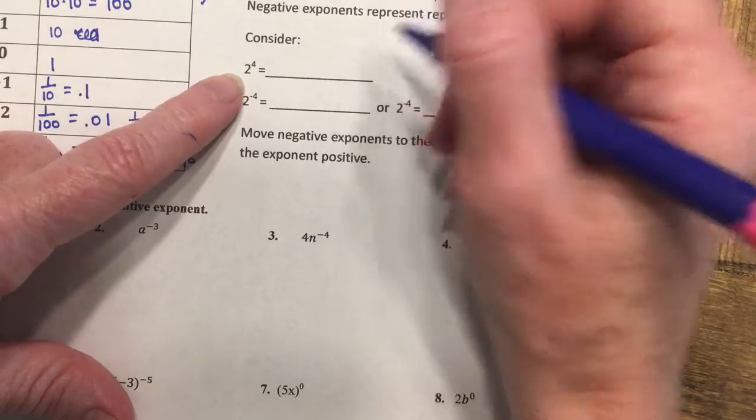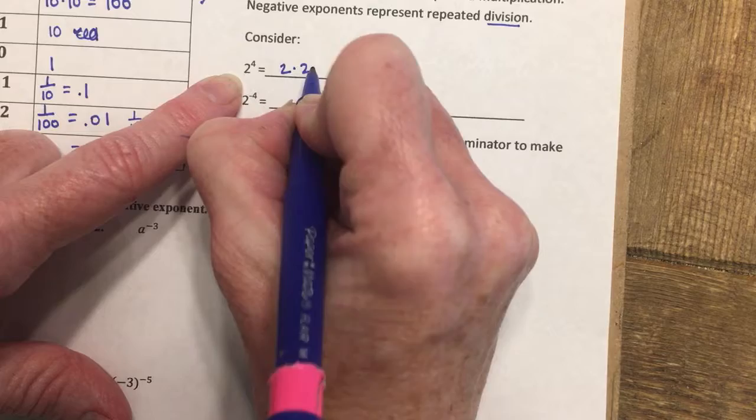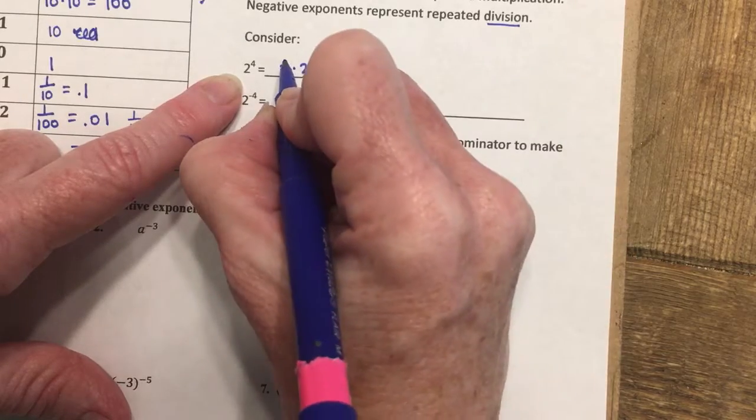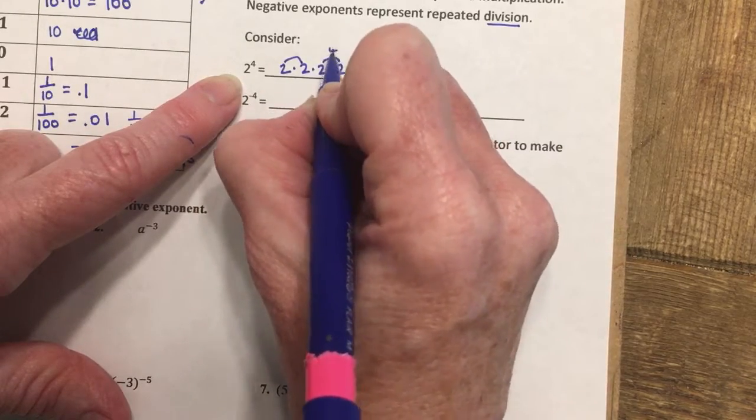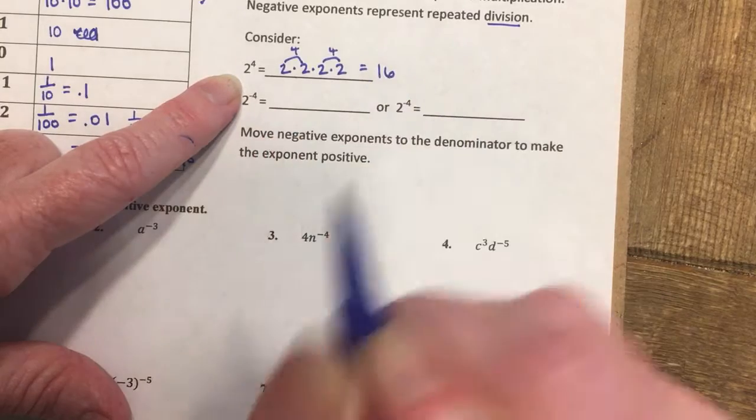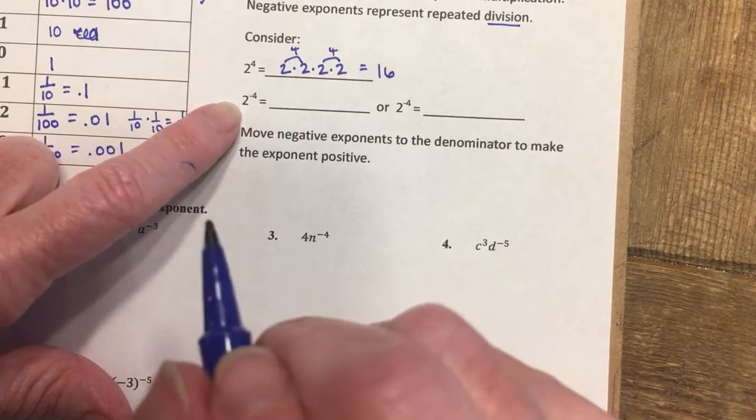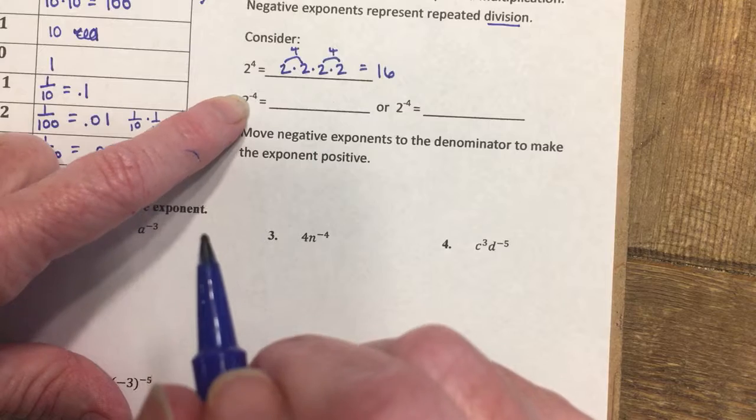Once you know that, consider this. 2 to the 4th power means 2 times 2 times 2 times 2. 2 times 2 is 4, 2 times 2 is 4, and 4 times 4 is 16. That's a positive exponent. So what about 2 to the negative 4?